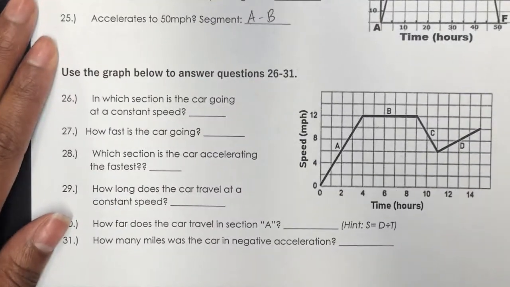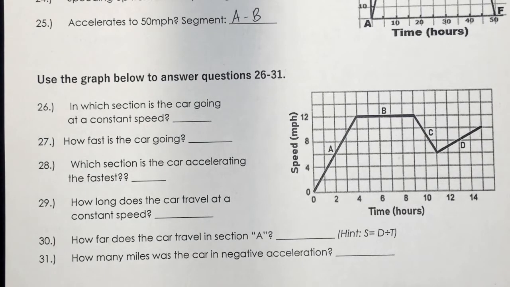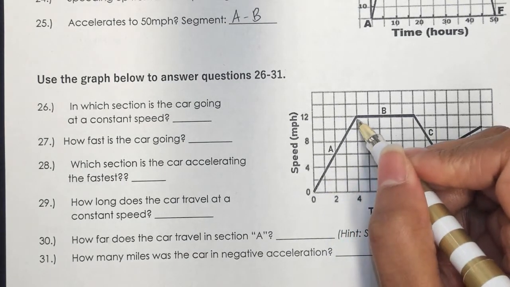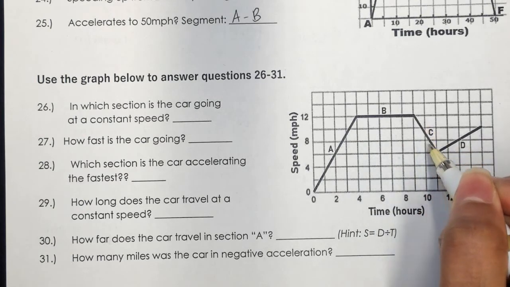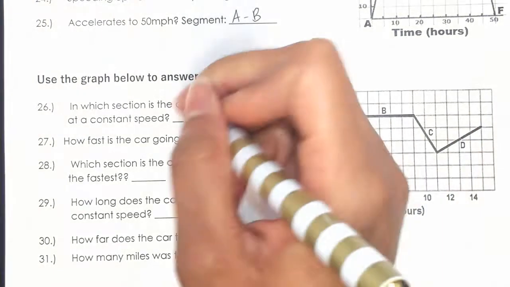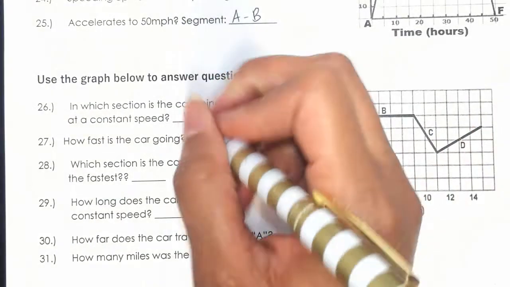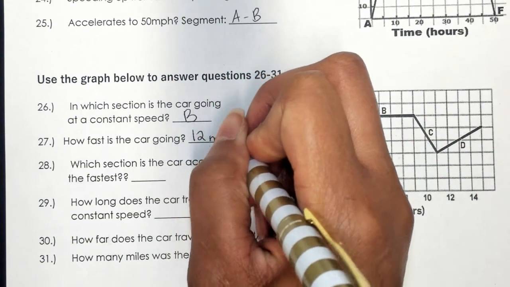All right, last one. In which section is the car going at a constant speed? This is speed versus time. This is accelerating. This is constant speed. Negative acceleration, or acceleration. This is acceleration as well. So constant speed was B. How fast was it going at B? It was going 12 miles per hour.